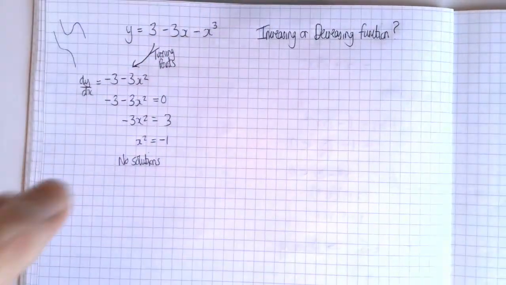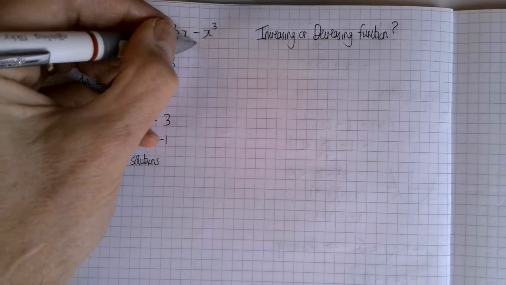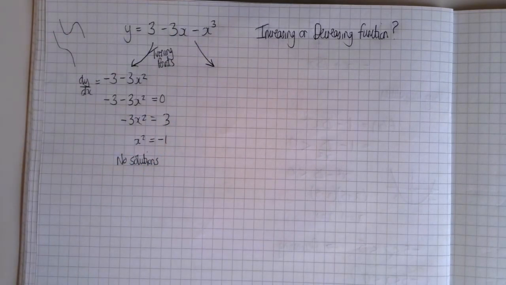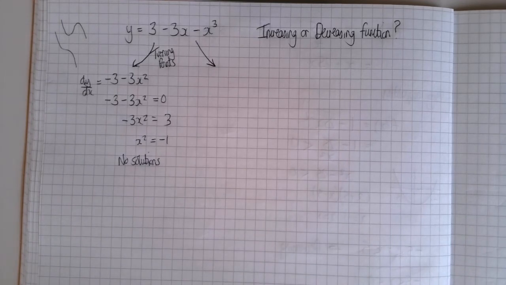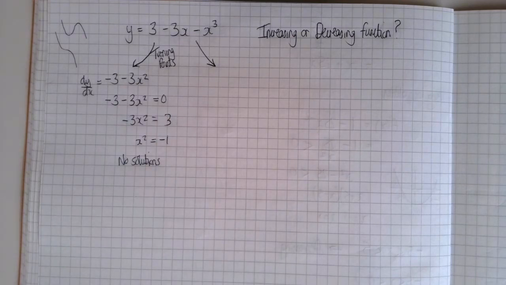So again, we're being forced down the inequality route, and we are going to have to try and use inequalities to demonstrate whether this is an increasing or a decreasing function. So have a think about how you could do that. Pause and have a go. I'm going to go through a solution in just a moment.